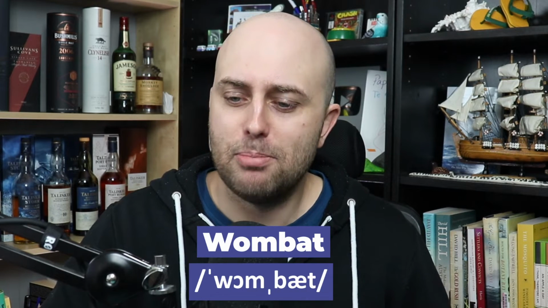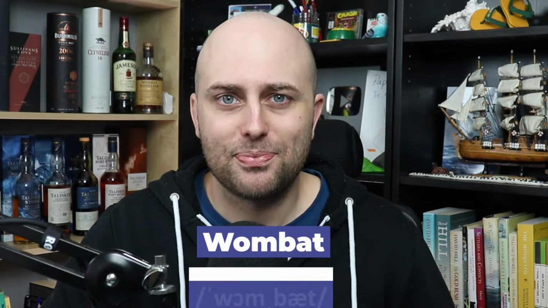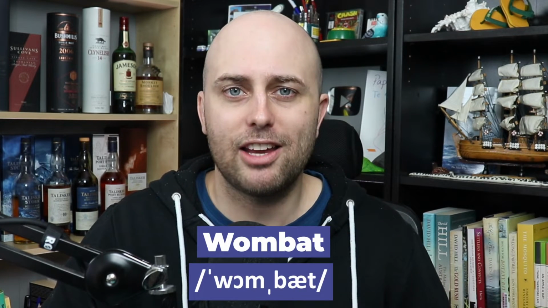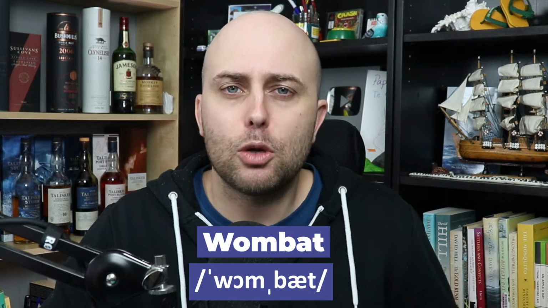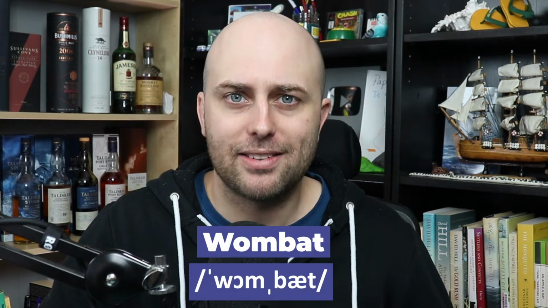Really, they would be better named as ground koalas or maybe tunnel koalas or something because they live in burrows in the ground. Wombat. So there's no schwa here. Both syllables kind of get equal emphasis. Have you guys seen any wombats? I don't think we have a slang term for them either. Is there a slang term for wombat? I don't think there is.